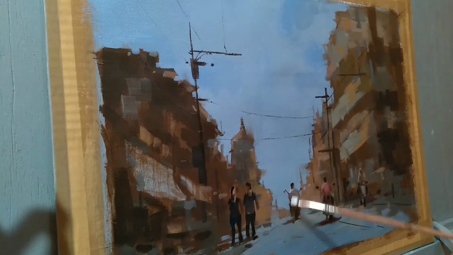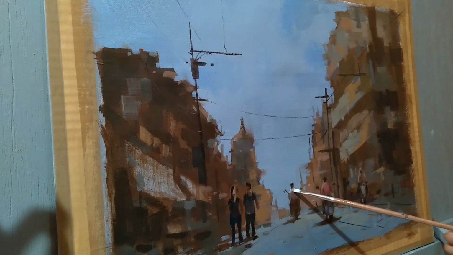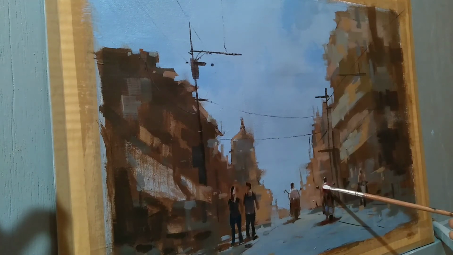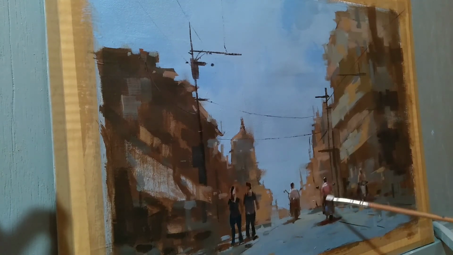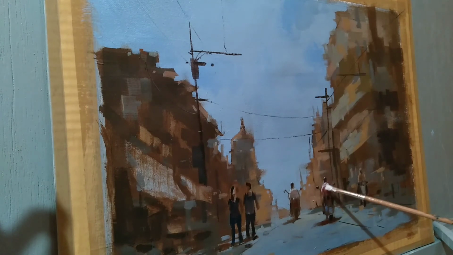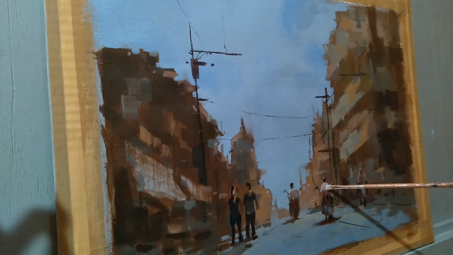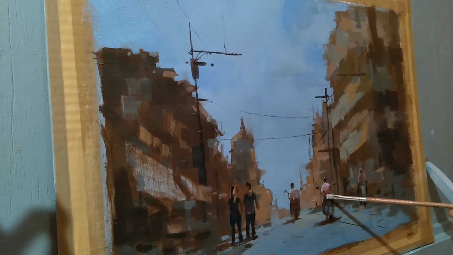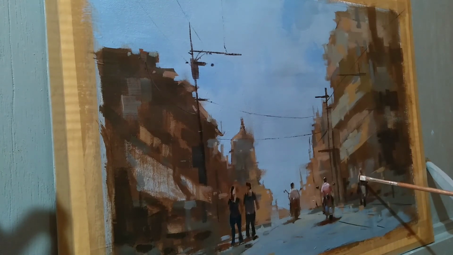Okay, now I move on with the highlights. This is where I try to bring that spark in a landscape, and one way to do that, the best way, is to place the highlights or some warm tones like red and yellow. In this case I'm using a lot of white for the highlight. This will make things pop out, and a nice spark will be created, hopefully.